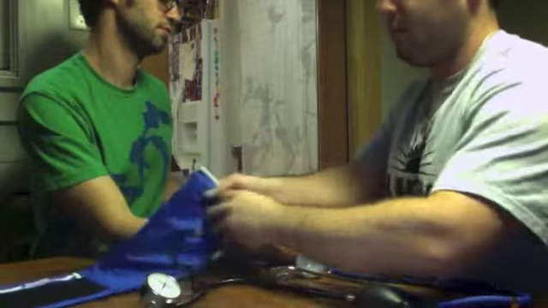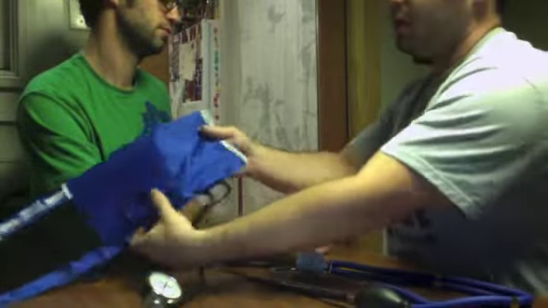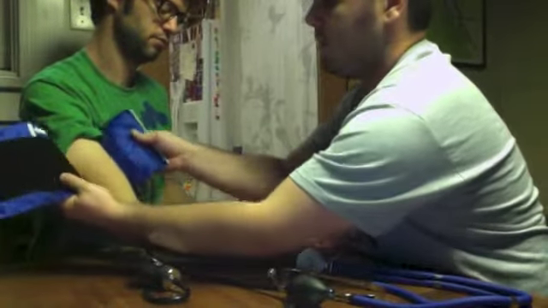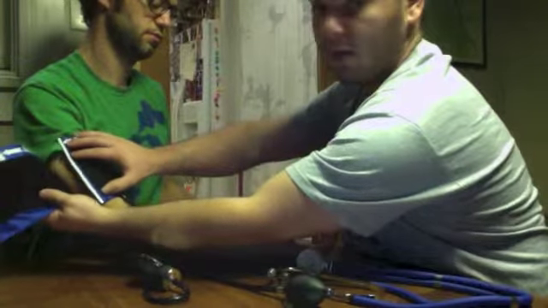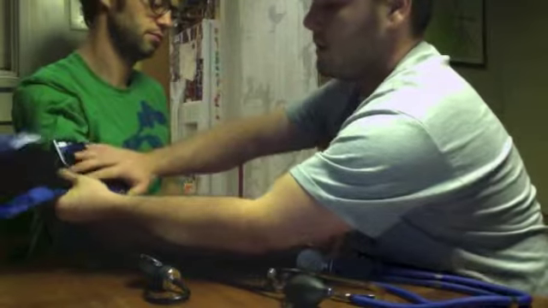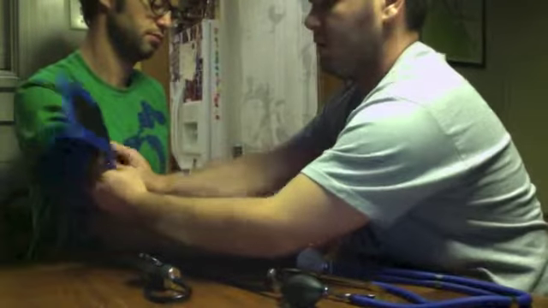So what we're going to do is take the blood pressure cuff and put it right above the cubital area of his arm. And we're going to check to see if he's in that okay range for the adult. And he looks like he is in that range.